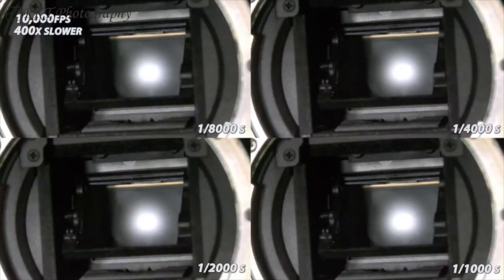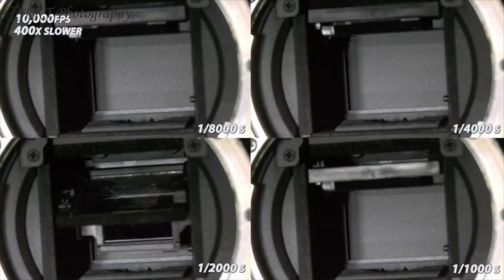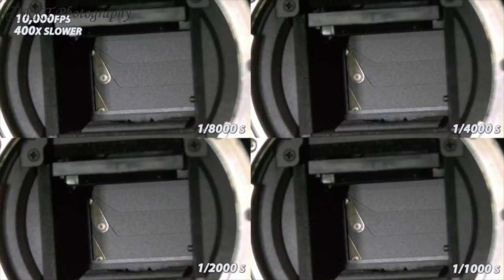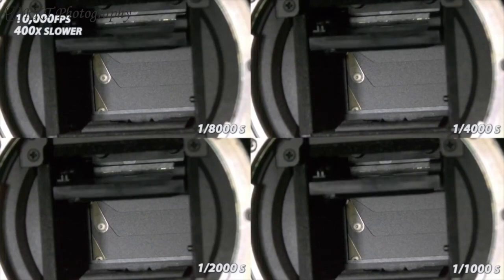Here you can see the comparison between four shutter speeds captured side by side. So 1/8000 of a second, 1/4000 of a second, 1/2000 and 1/1000 of a second. So when you see the first curtain which is falling down and the space between the second curtain, this is basically how the mechanism of a shutter works.